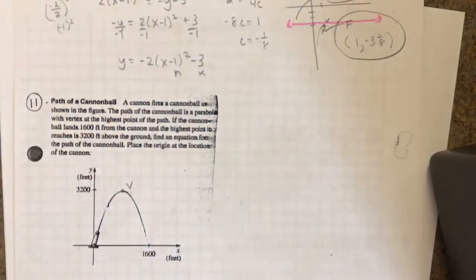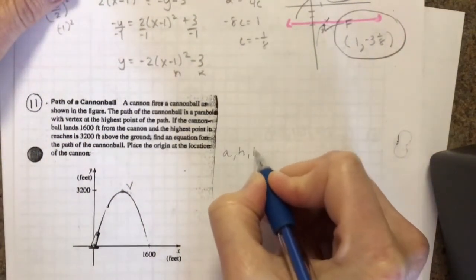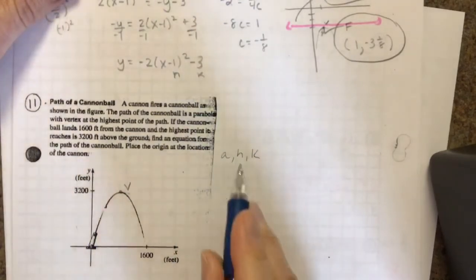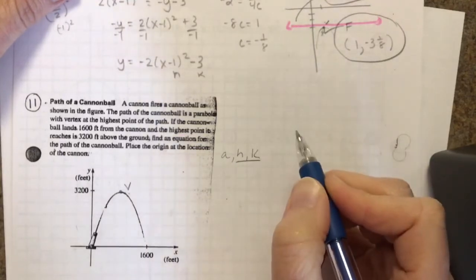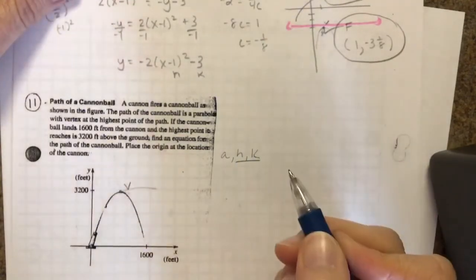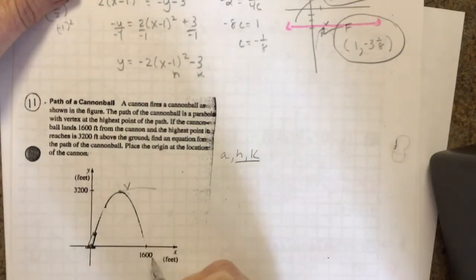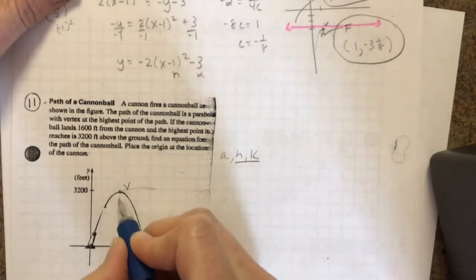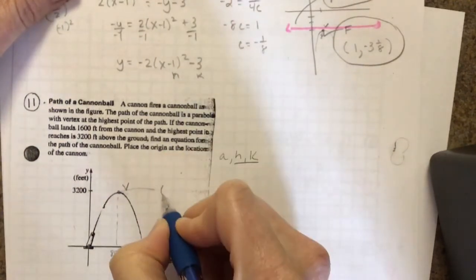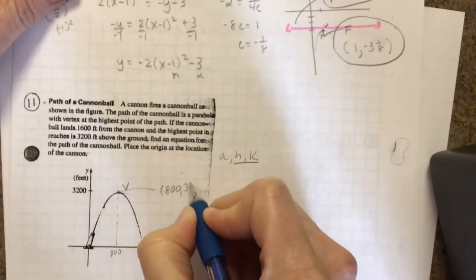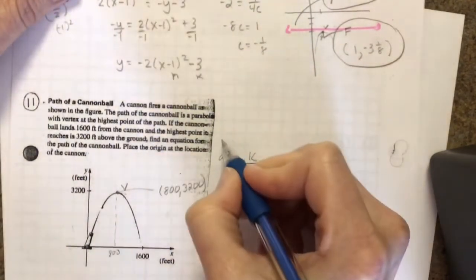Okay. All right. So we need 3 things to write an equation. A, H, and K. Do I have the vertex? HK. What do I know? I know the vertex. Right? This is 0, 0. This is 1,600, 0. This is perfectly symmetrical. This would be half, 800. The vertex is 800, 3,200, HK. All right. A, I do not know, unknown.